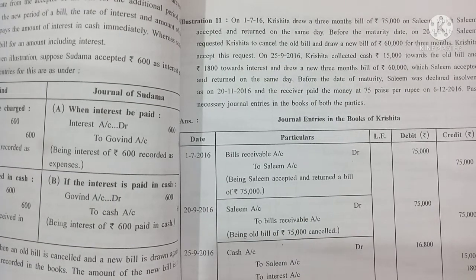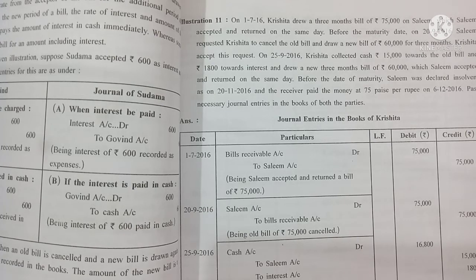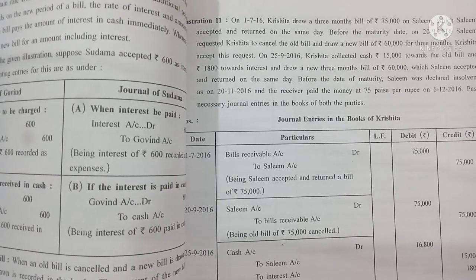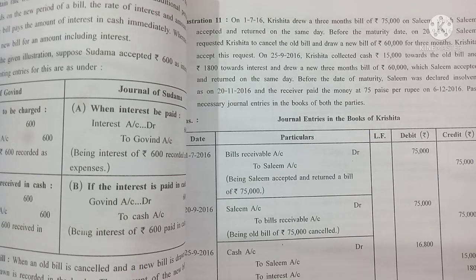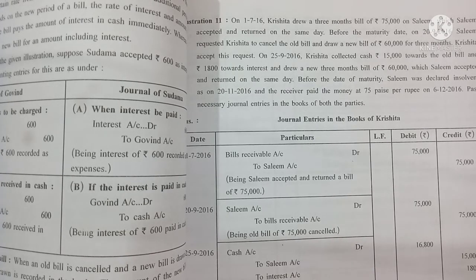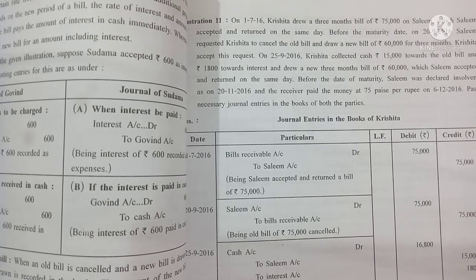Hope you are understanding. At the same time, whenever you are watching the video, keep in mind the illustration page number and the exercise page number, you follow it, and on the basis of that you try to understand. If at any place it is not clear, you will tell me.